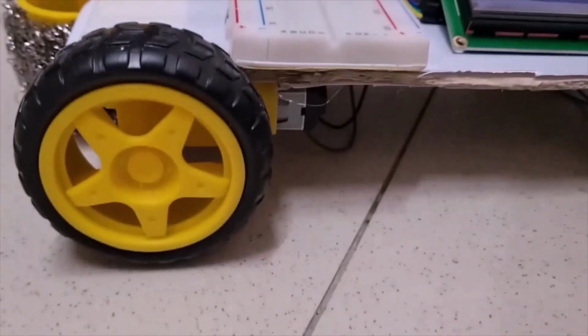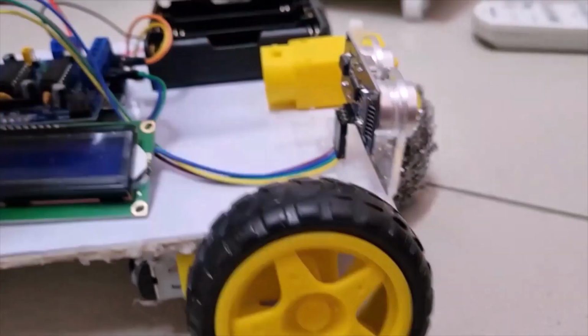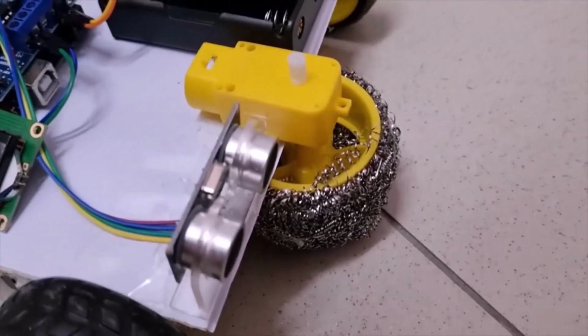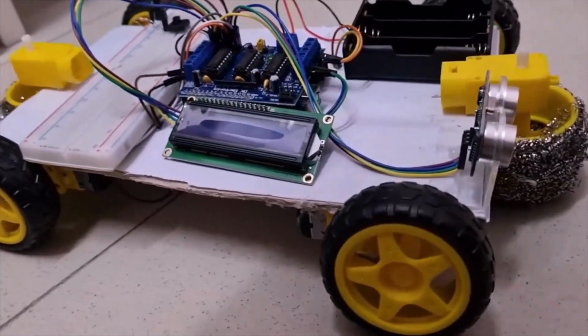These are the 4 wheels, and the wheels are attached to the DC motors. 2 brushes here are for the cleaning purpose. And this is the whole picture of our prototype.